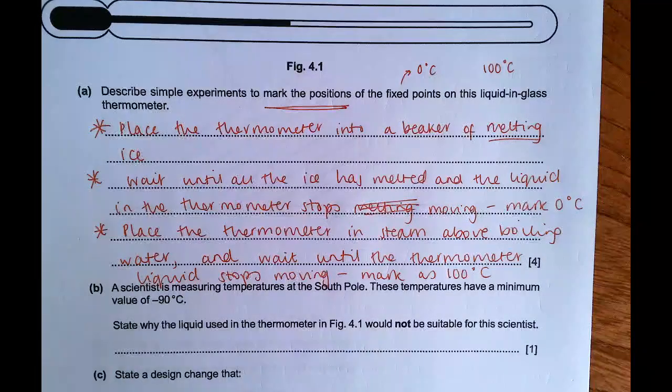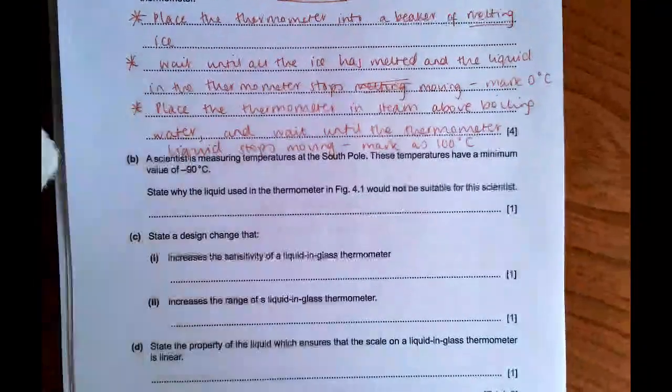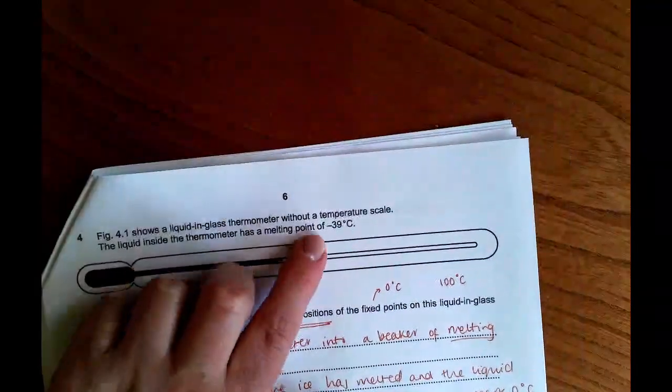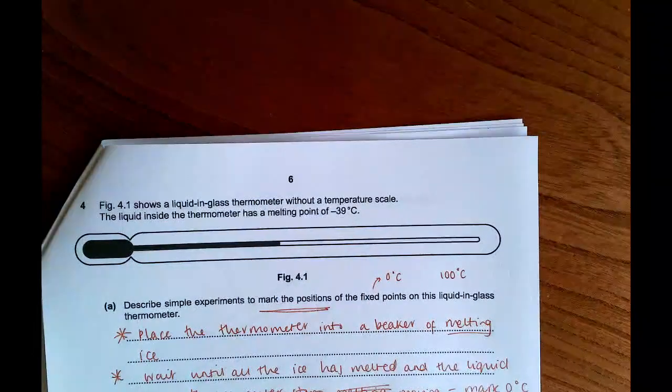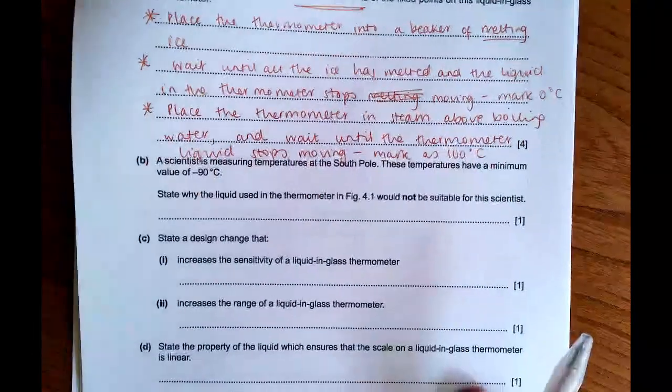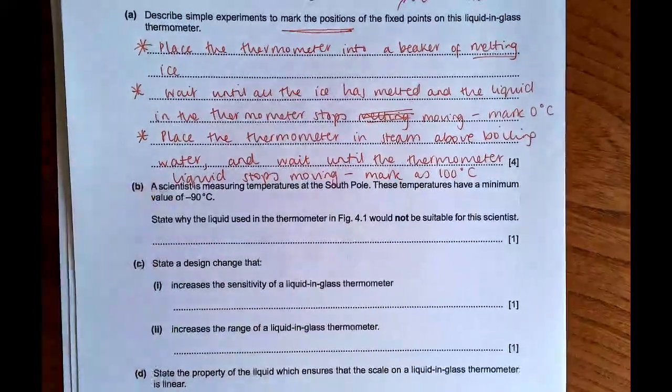So then it says underneath, a scientist is measuring temperatures at the South Pole. These have a minimum value of minus 90 degrees Celsius. State why the liquid used in the thermometer would not be suitable for this scientist. So obviously, if the melting point is minus 39, anything colder than that, the liquid's going to be in solid form, and minus 90 is definitely colder.